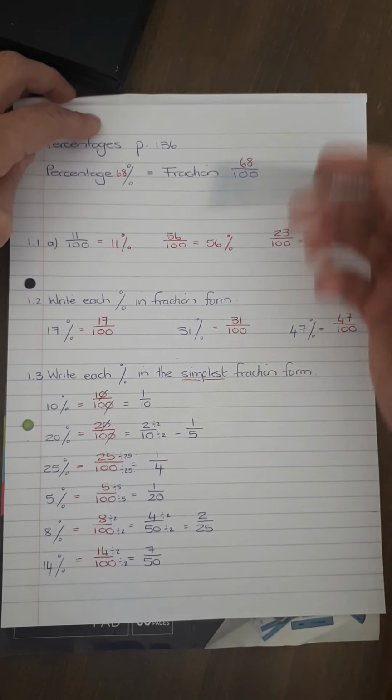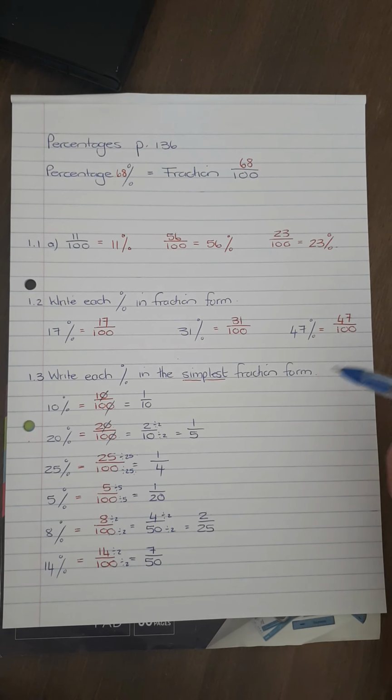Okay, so you need now to go back, page 136, and you need to complete number 1.1 up to number 1.3. Okay, guys, this is the first lesson of 3 before we write our test on Friday. You need to finish this weekend. Okay, you need to do this work this weekend. Otherwise, you are going to get yourself stuck next week with all of the work that's going to follow.